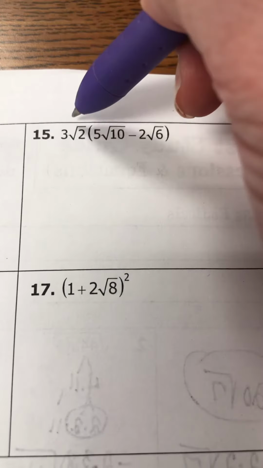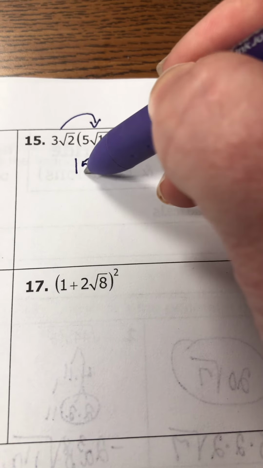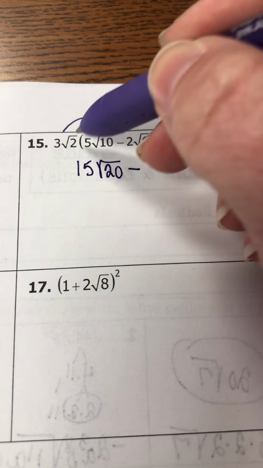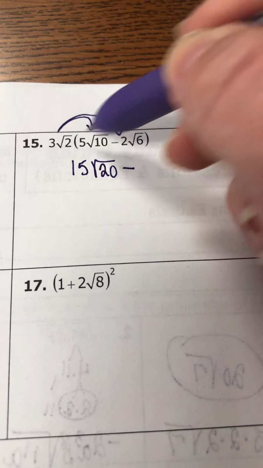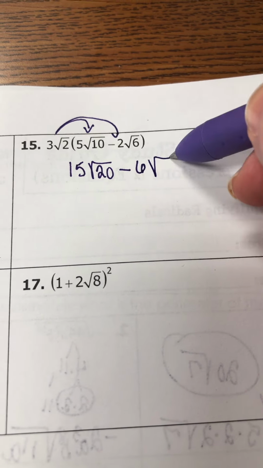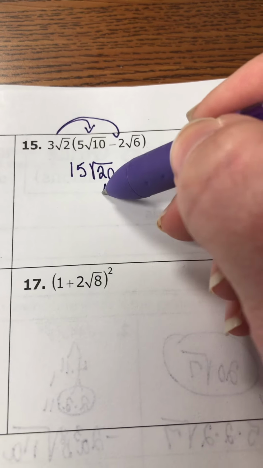Now let's distribute on this one. We have 3 times 5 is 15, and then 2 times 10 is 20. Positive times a negative is a negative. Now we're going to multiply 3 times 2, the numbers on the outside, the coefficients, to get 6. 2 times 6 is 12. Now let's simplify both of these.